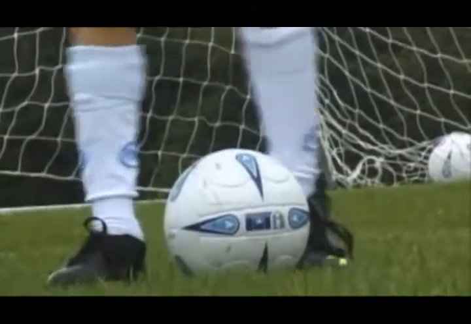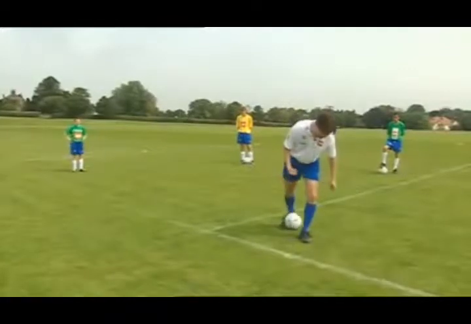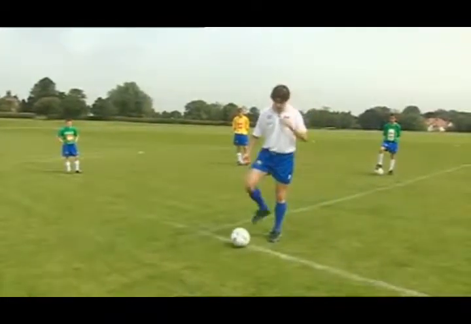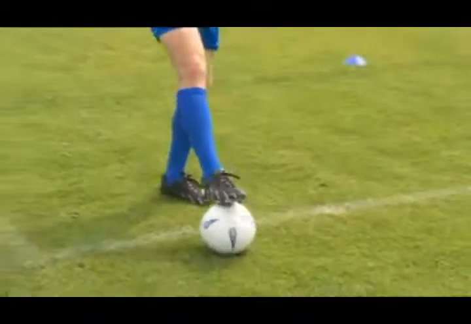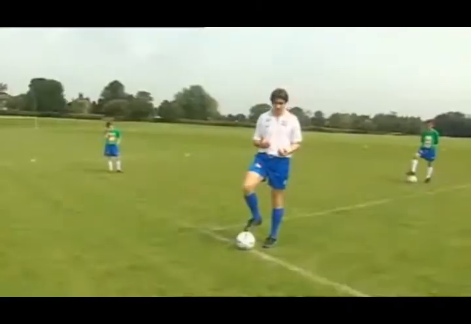So this is one of Rivaldo's. He brings the ball, he brings the defender in, then brings the ball back with the sole of his foot again, behind his standing leg, and then across. He makes like a little triangle. So 1, 2, 3. 1, 2, 3. Now you may say, how does that have any use to beat a defender?